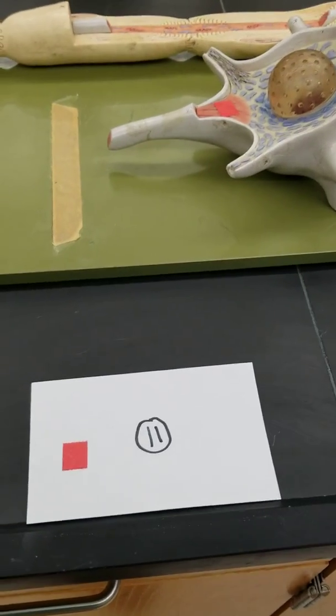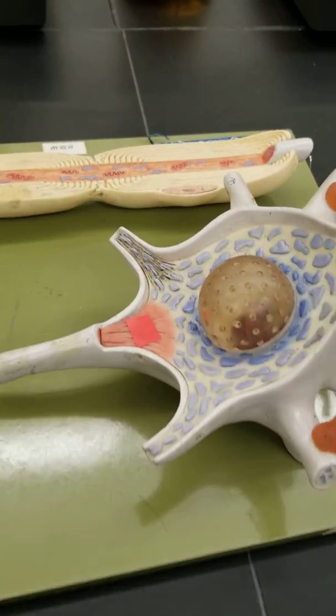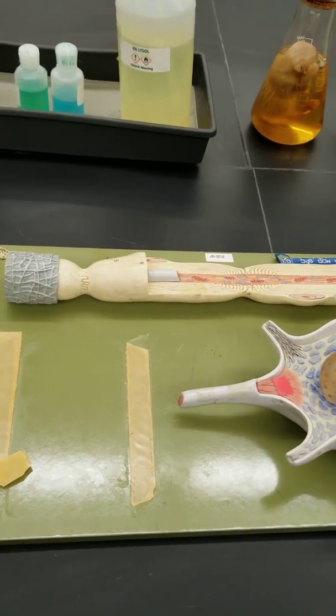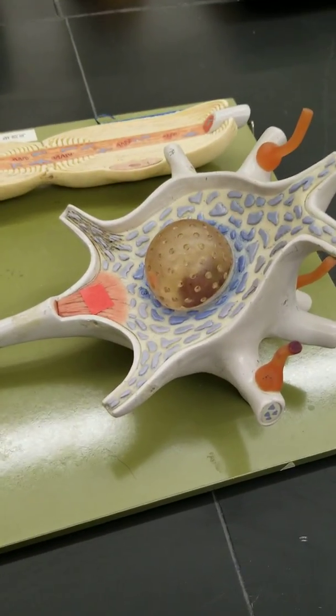Station number 11. We've got a neuron model, and we've got a piece of red tape.